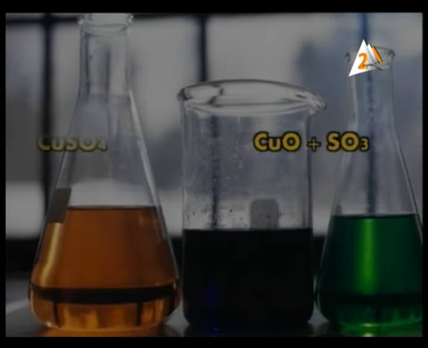Yes, my dear. Sulfate, CuSO4. How can it be CuO and SO3? I can do that by the same method. It means I have 4 oxygen atoms. Give 1 to the copper, CuO. The rest will be SO3, sulfur trioxide. Copper sulfate decomposed by heating to copper oxide and sulfur trioxide.